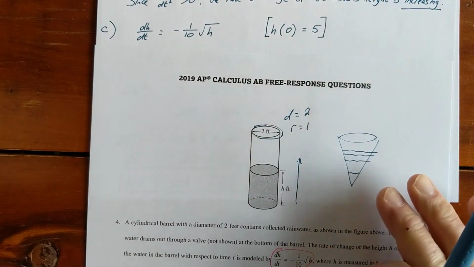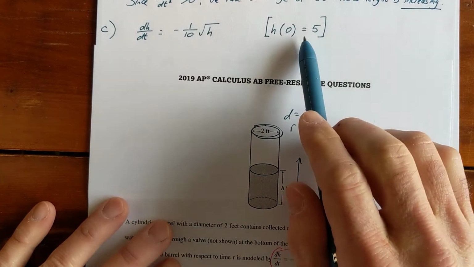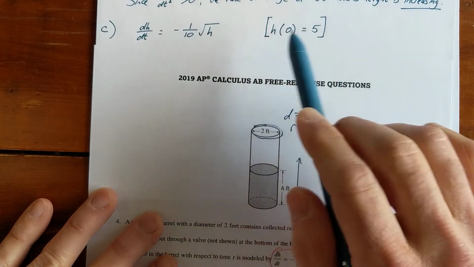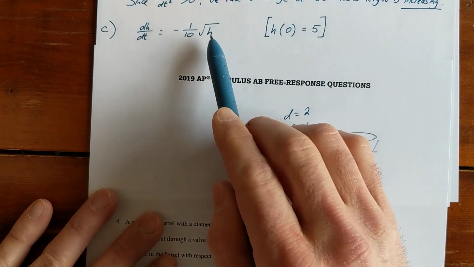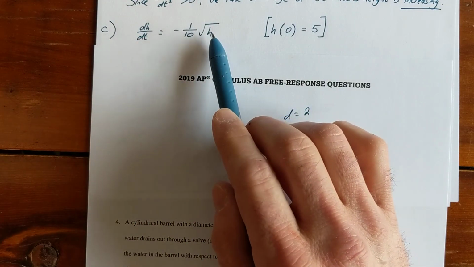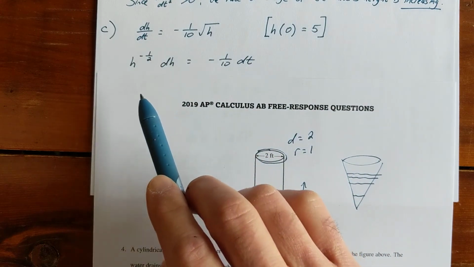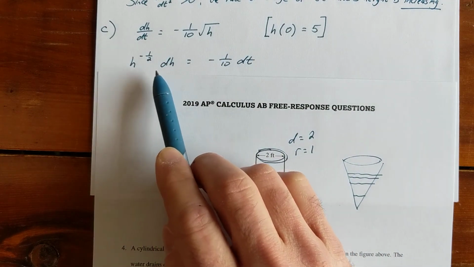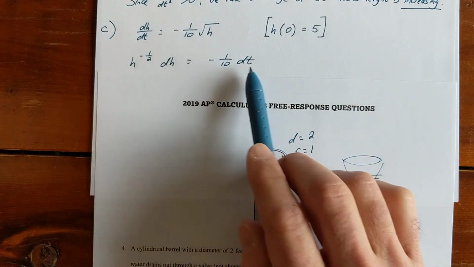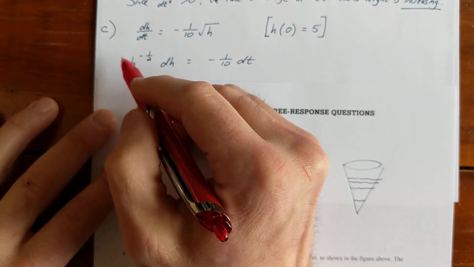So let's take a look at what's going on here in part C. We had this derivative right here, the same one we've been using in all three parts, and here's our initial condition that at a time value of 0, height was equal to 5. To separate those variables, we've got to bring the h over to the left and this dt over to the right. That's an h to the 1/2. When we divide by it, it becomes an h to the negative 1/2 over here on the left times dh. And on the right, there's just the constant, and then we'll multiply that dt over. So that is a relatively quick way to separate our variables.